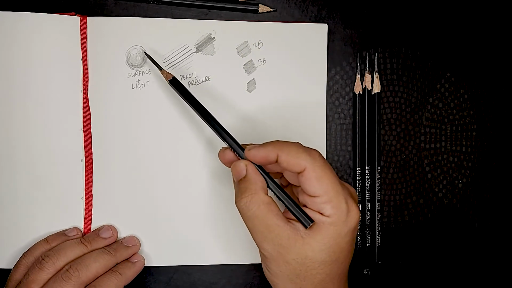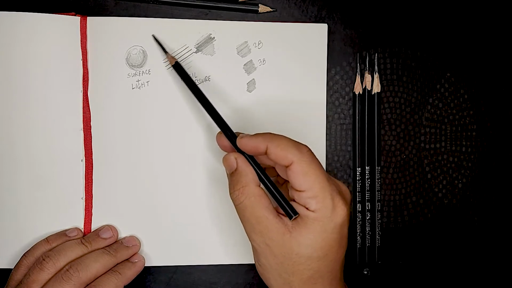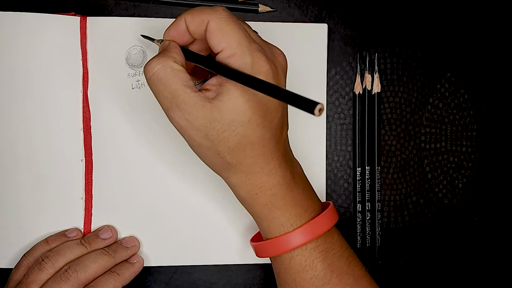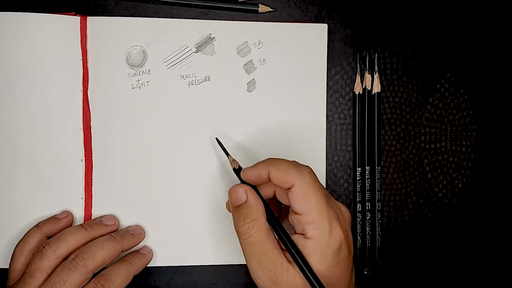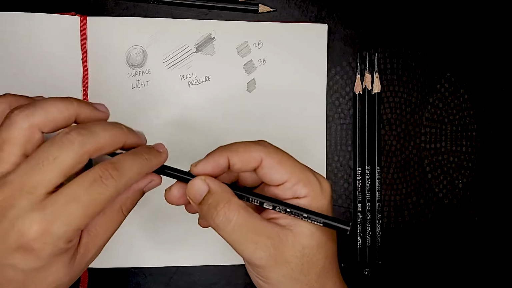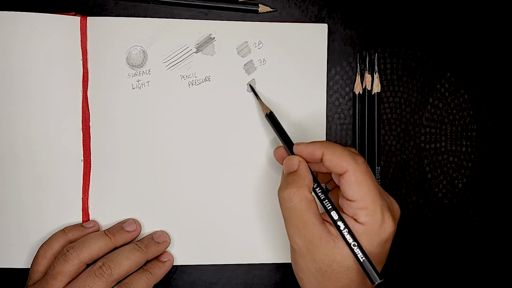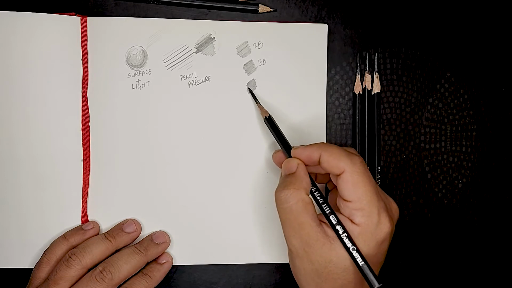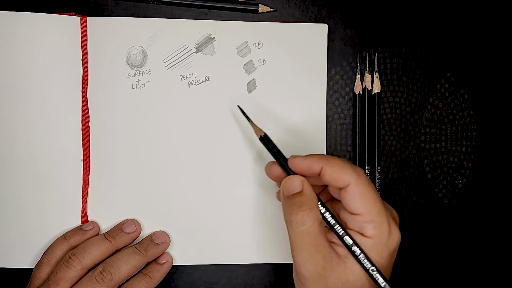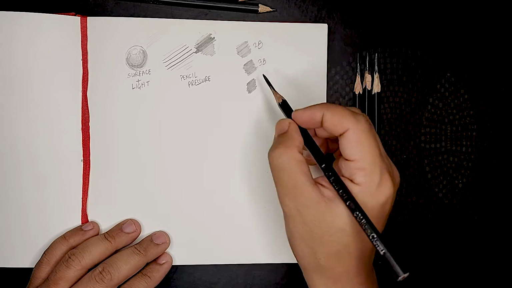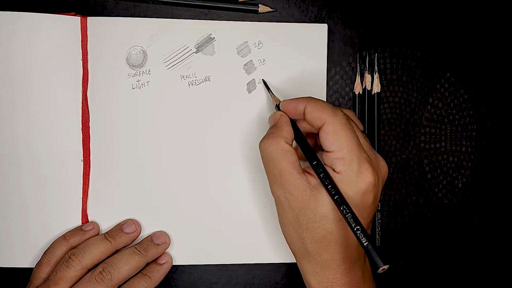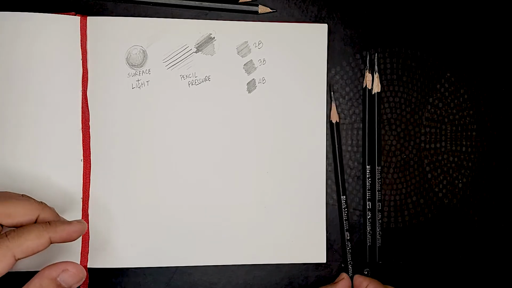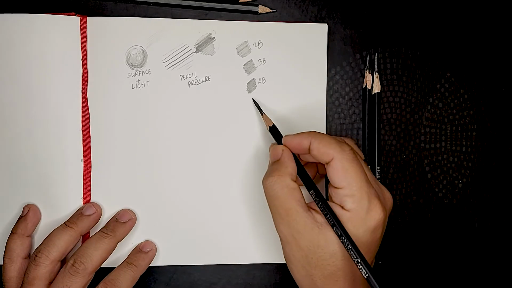So if I hold the pencil like this, I can do strokes from a long distance and I don't need to put my hand on the lead and draw, because that will spoil the whole artwork. Right now I'm holding the pencil like this and very smoothly, steadily and gently I'm putting some pressure which is giving this kind of variation in lead. So this is 4B. Next I'm moving to 5B.